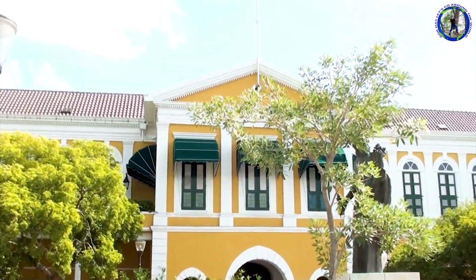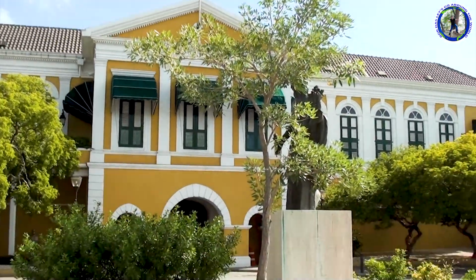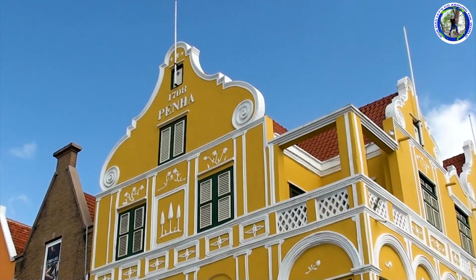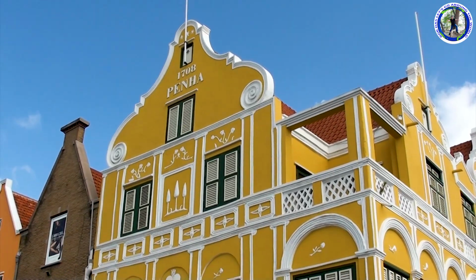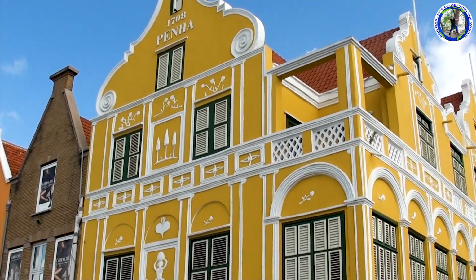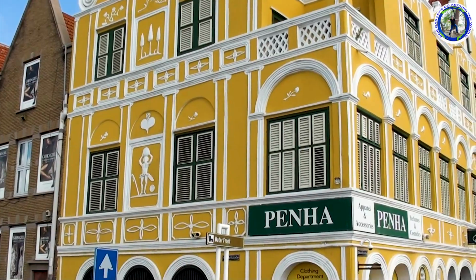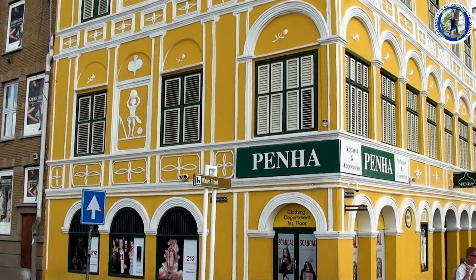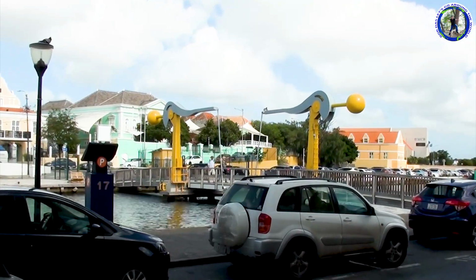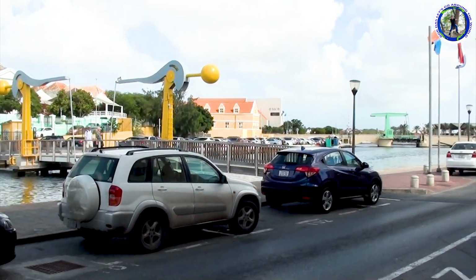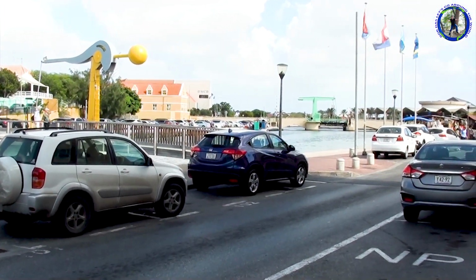This is Governor's House. This building was built in 1708 and named Pena. We are now in Pundra Island. We will now do a walking tour of Willemstad town.